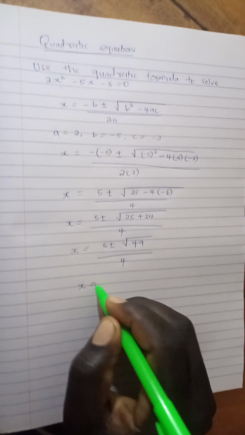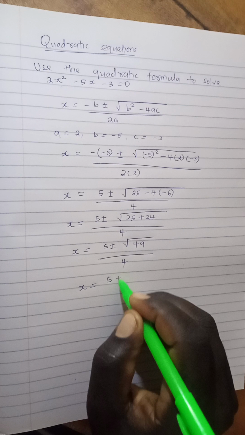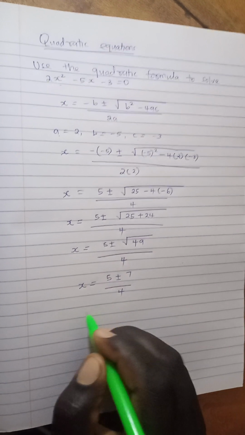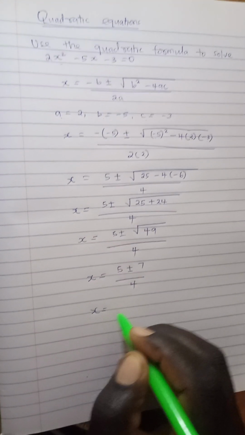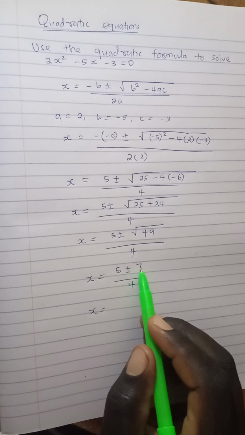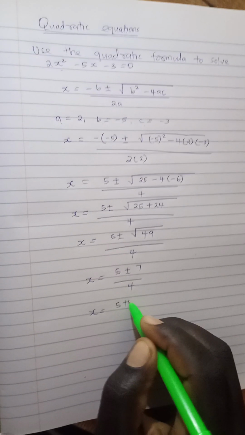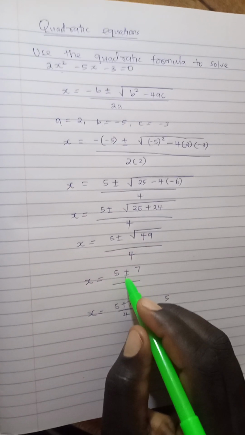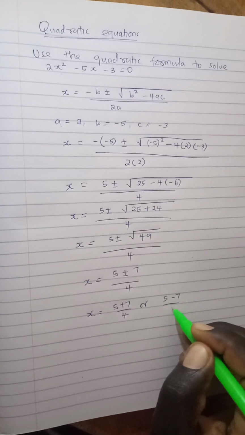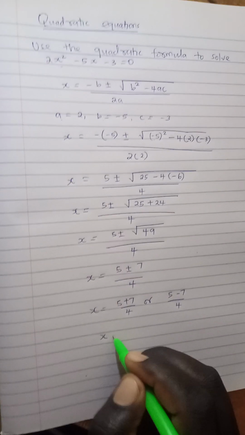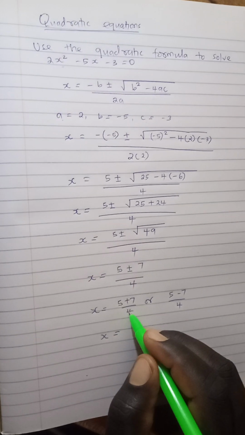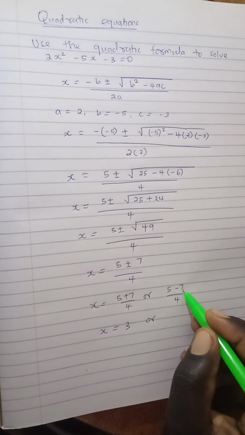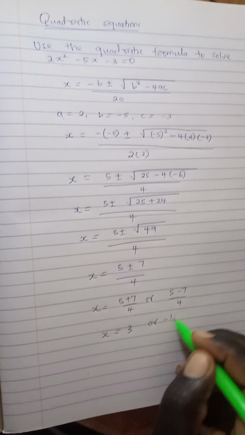So our x will now be 5 plus or minus the square root of 49, which is just 7, then over 4. Now our x can either be 5 plus 7 over 4, or 5 minus 7 over 4. So that means our x can either be 5 plus 7 is 12 over 4, which will be 3, or 5 minus 7 is just -2 divided by 4, which will be -1/2.